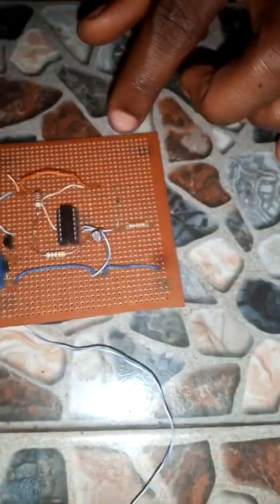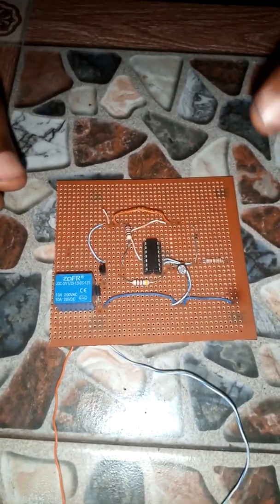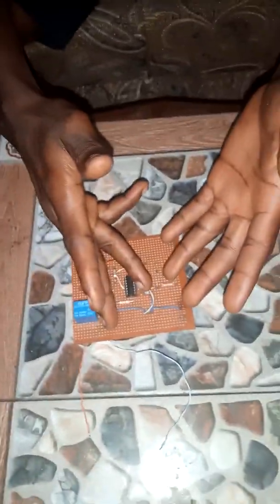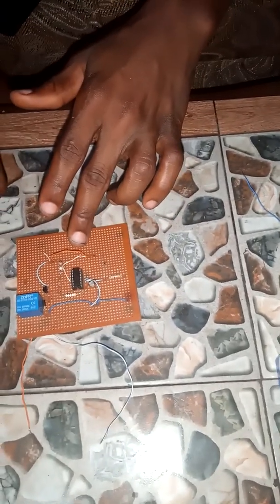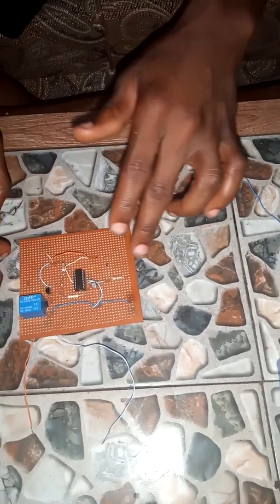Actually, I'm supposed to add a LED light here. You are still building now. So when the light comes closer to this, the LED light will come on, and off. So this is what I've established. This one and this one, they are all the same.